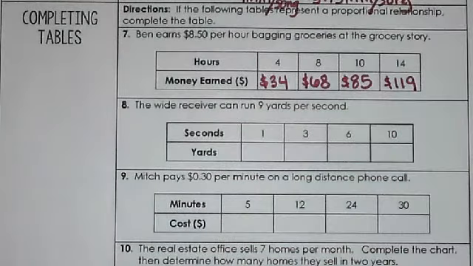All right. So we're assuming that these are proportional relationships. Now we know that sometimes you can get overtime if you work more than 8 hours in a day. So that would make it non-proportional. But in this case, we're assuming it's just that same constant rate, $8.50 per hour.